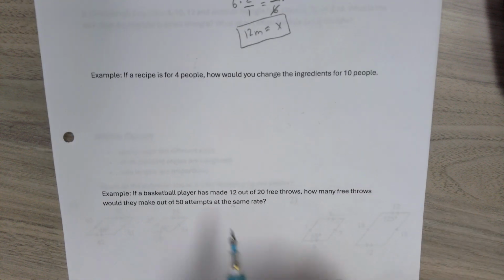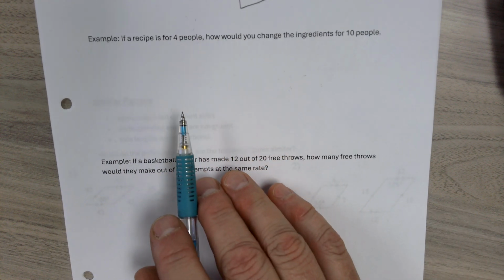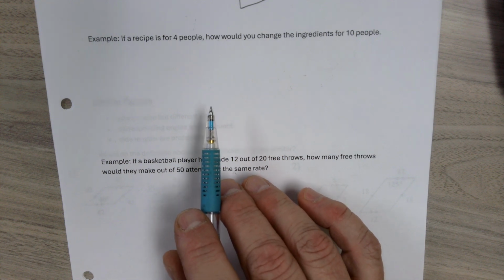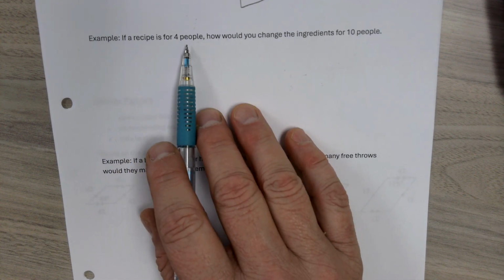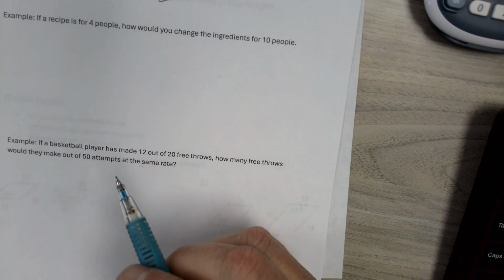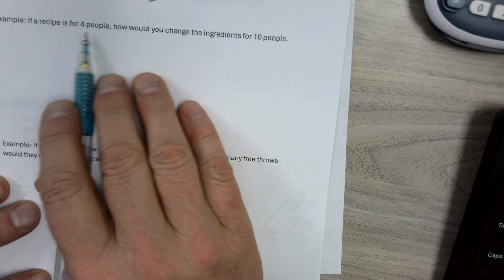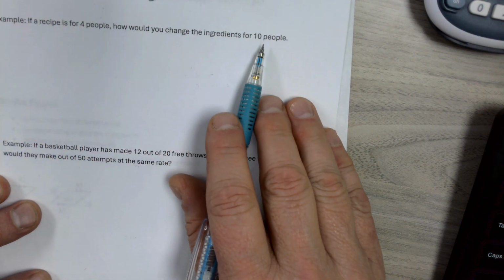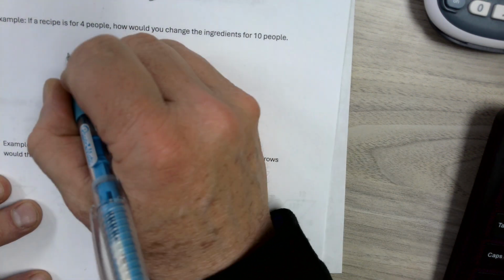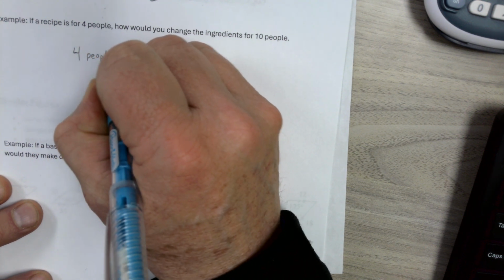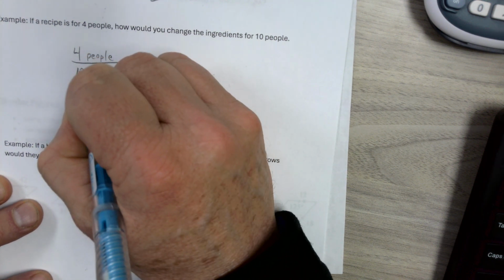Well, what if we're doing a recipe? Now this problem's a little bit different because I didn't give you specific ingredients. Right, but I'm telling you the recipe is for 4 people, and you need to change it for 10 people. So this problem, we have a recipe for 4 people versus a recipe for 10 people. How would the ingredients change? Now, we can do 4 people and 10 people as one of our fractions.